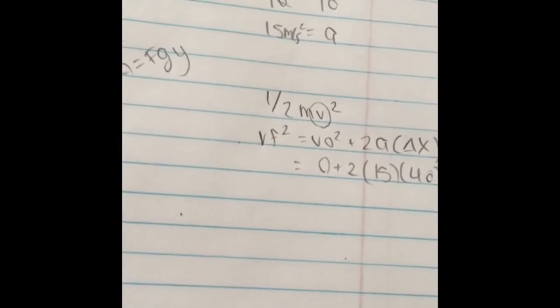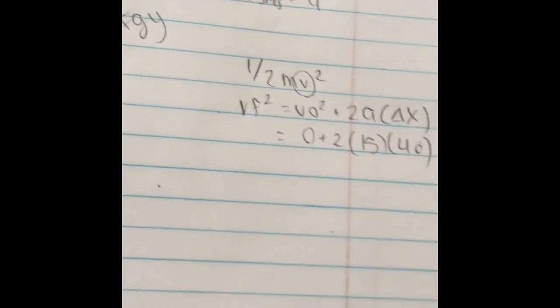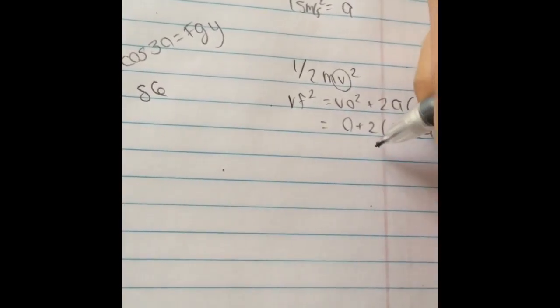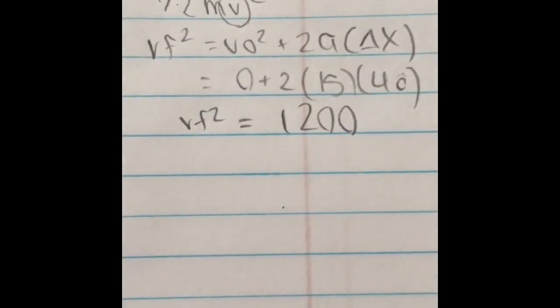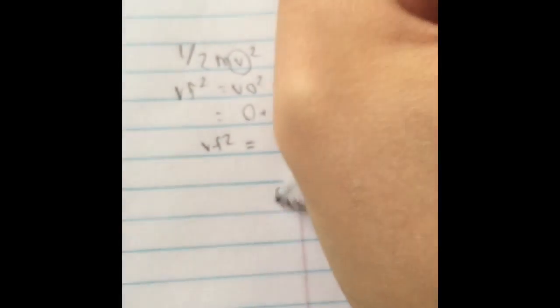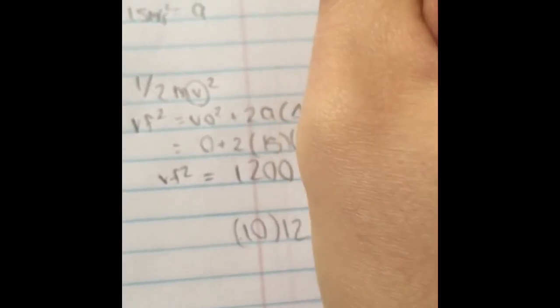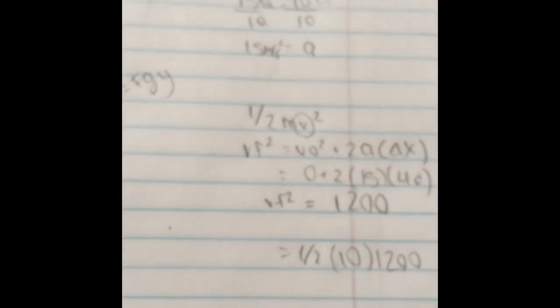So 2 times 15 times 40 is equal to 1,200. 1,200 is equal to Vf squared, and we can just leave it like that because our formula is 1/2 m v squared. So you plug in: the mass they gave us was 10, times the velocity squared, 1,200, times 1/2, and you get that 10 times 1,200 times 1 divided by 2 is 6,000. So the kinetic energy is equal to 6,000 joules.